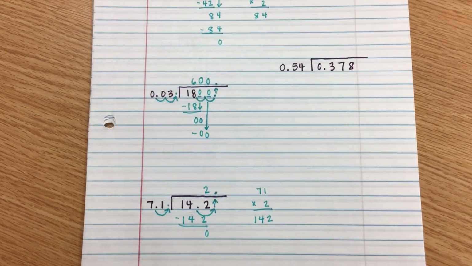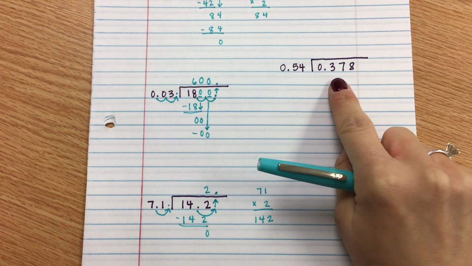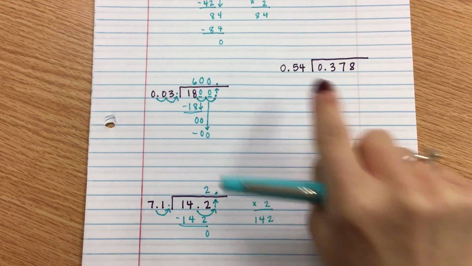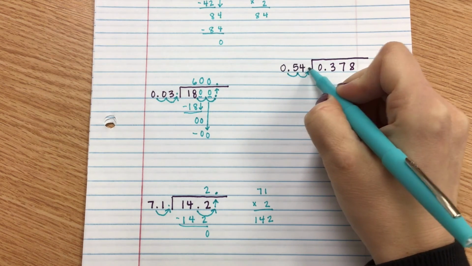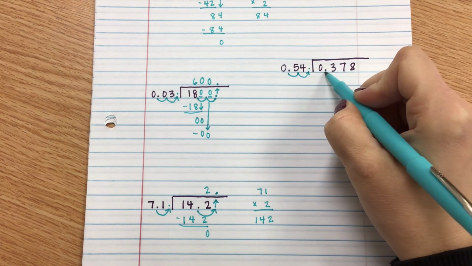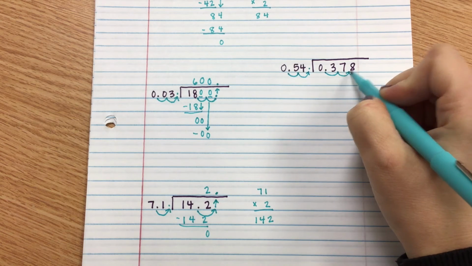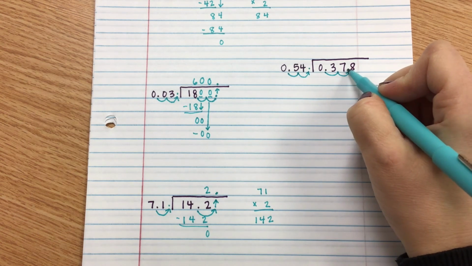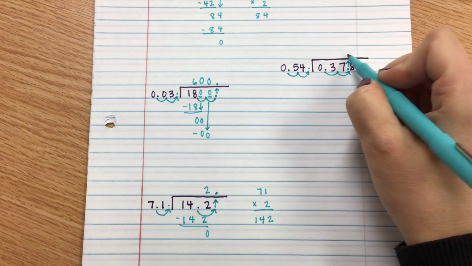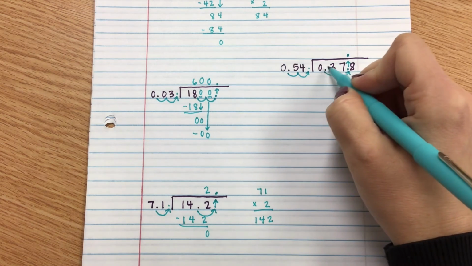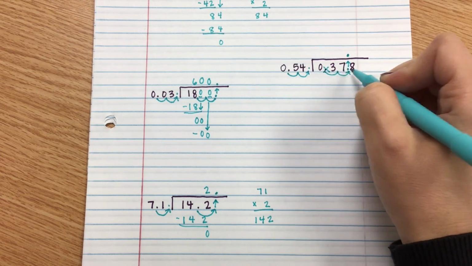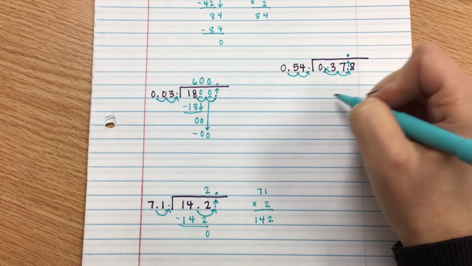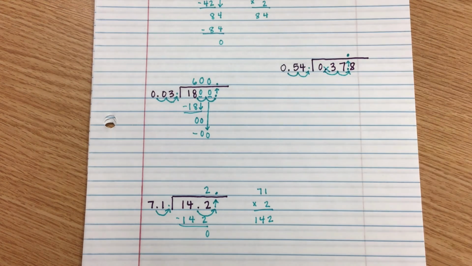Awesome job. So now we're going to try 378 thousandths divided by 54 hundredths. So once again, we're getting rid of this decimal point over here. We're going to do the same thing in here, because if we move it out here, we have to move it in here. So I'm going to move this one up. And remember, this decimal point no longer exists. It's now over here, 37 and 8/10 divided by 54.